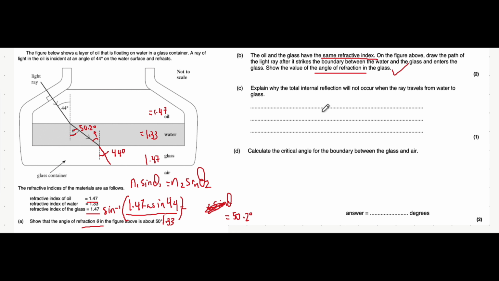That's fine for that. Explain why total internal reflection will not occur when the ray travels from water to glass. Well, there are two different ways of doing this. There is an equation for critical angles, where n2 is the refractive index of where the light is going to, and n1 is the refractive index of where the light is coming from. But actually, there's an even simpler reason for this. It's because light has to travel from a higher to a lower refractive index for total internal reflection to take place in the first place. Whereas here, from water to glass, it's going from a lower to a higher. So that's your explanation for the mark.